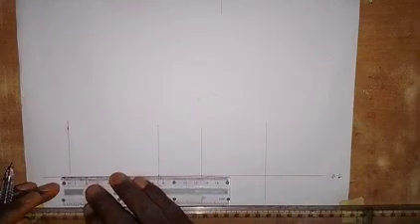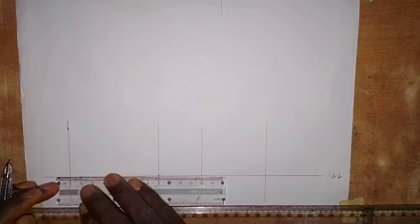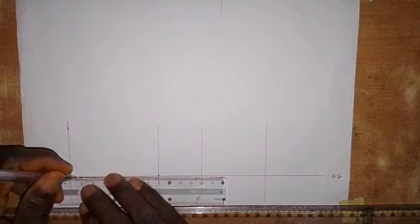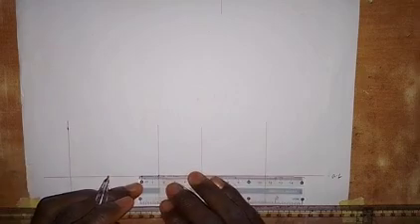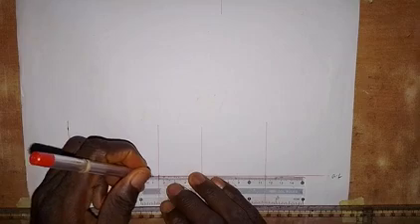So for the thickness of the wall, you come here. From here, take 5 millimeters in. Here also, I can take this to this side, 5 millimeters.